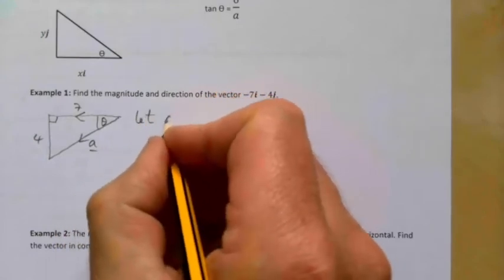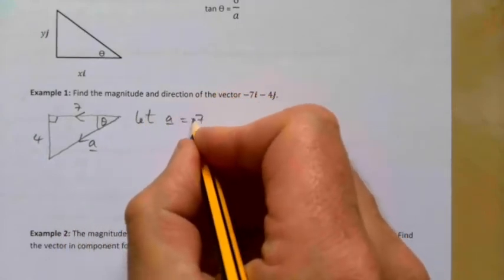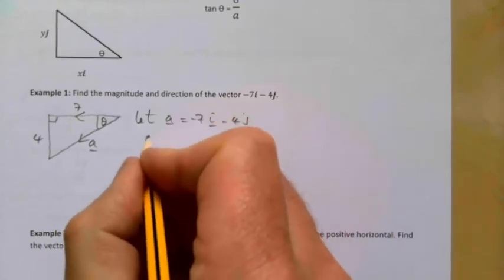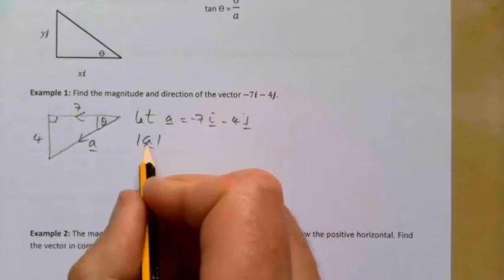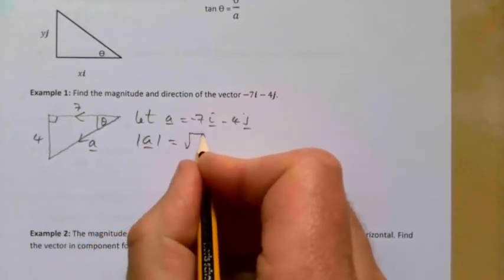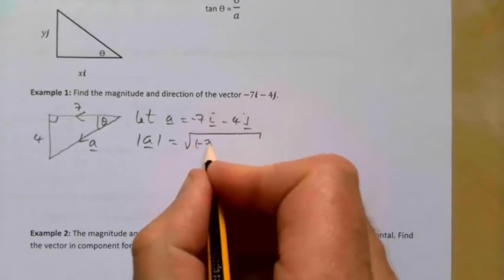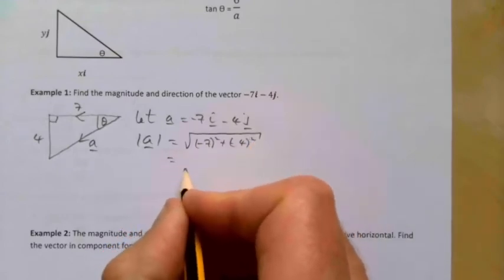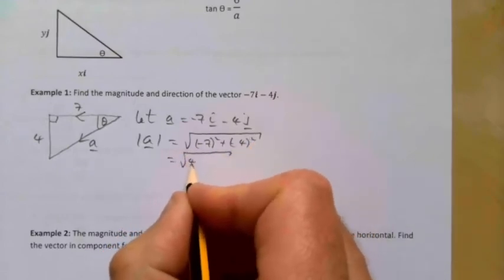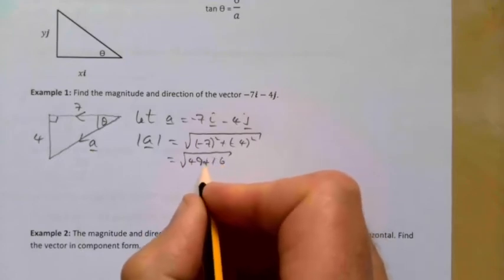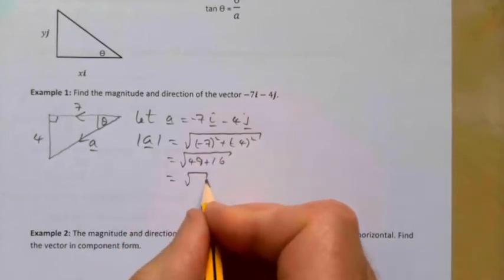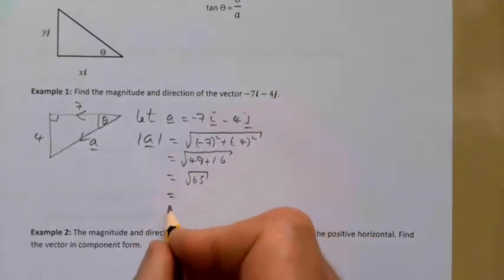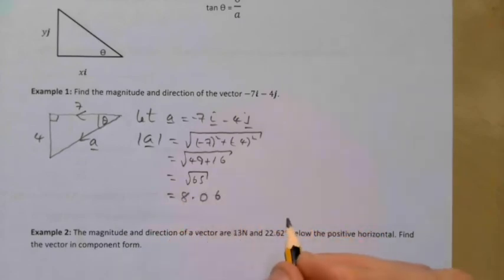So we're letting A equal minus 7i minus 4j. That means our magnitude of A, again we write it with our two lines going down here, is equal to the square root of minus 7 squared plus minus 4 squared. Remember of course that's a positive 49 plus 16, and the square root of 65, and we're happy enough just to leave it like that. However, to three significant figures it would be 8.06.